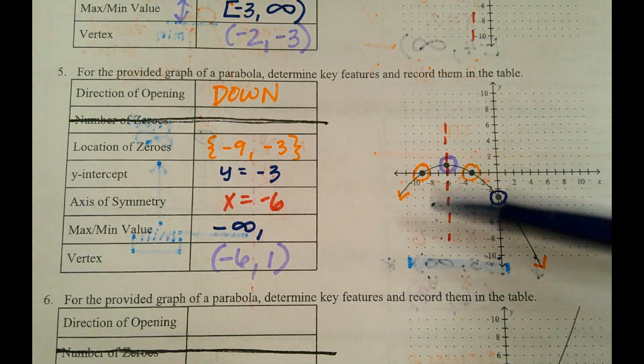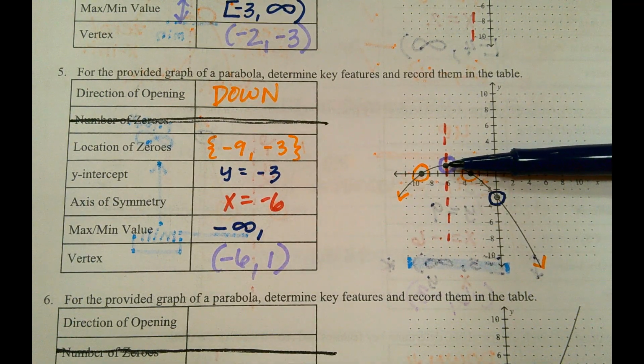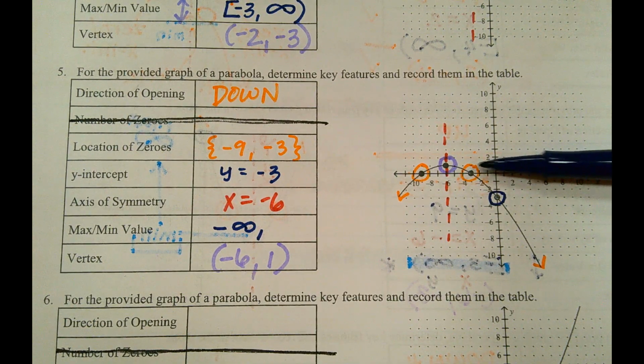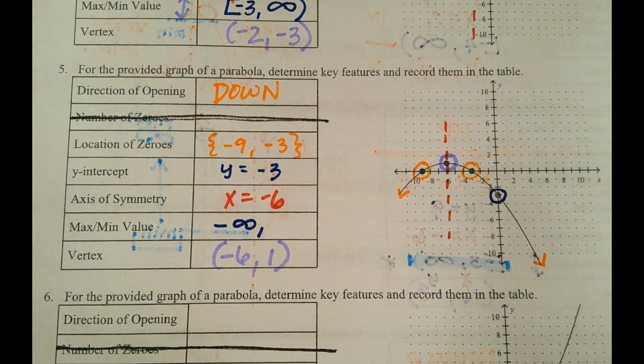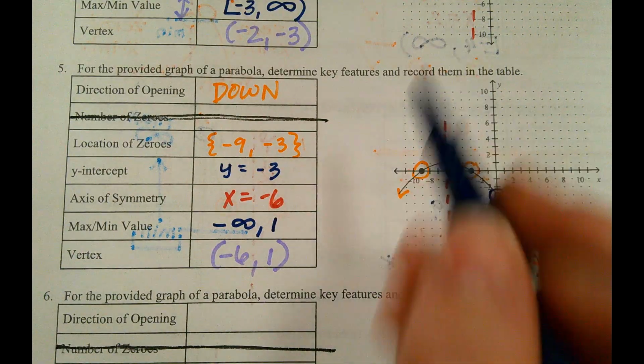Oh, +1. So the vertex is always going to give us your highest or lowest value. It goes all the way up to y is +1 here. So +1 is the max. The graph goes no higher than that.